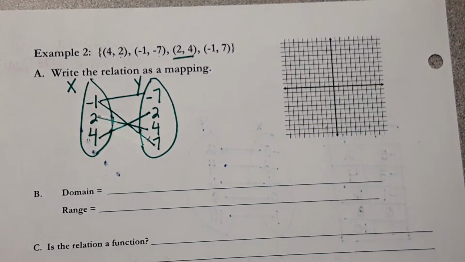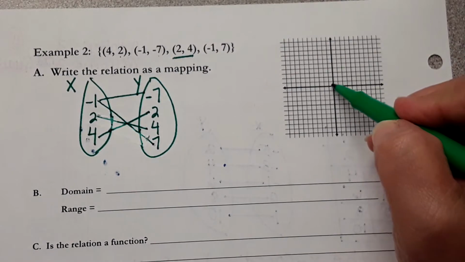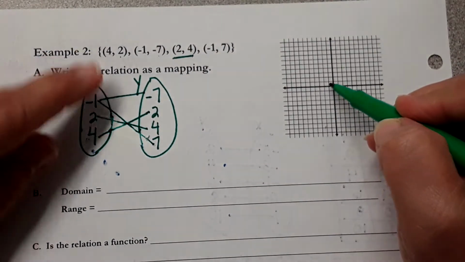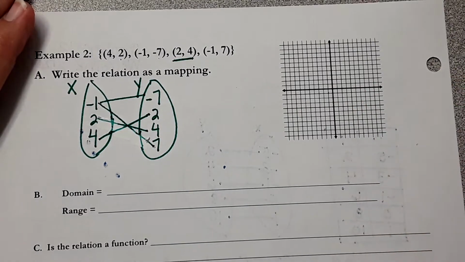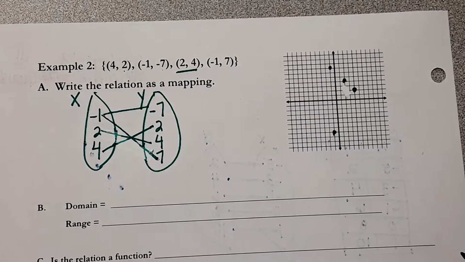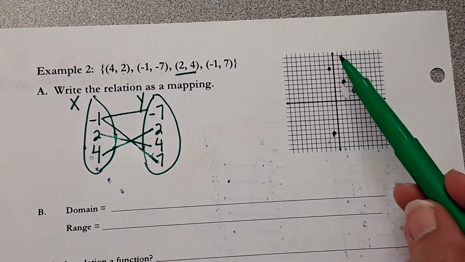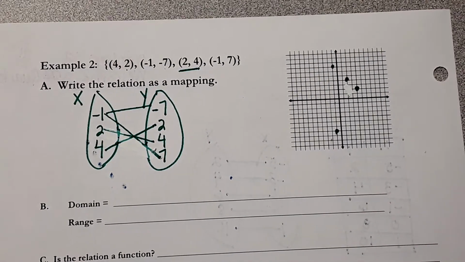Now we need to graph that. We're going to go over to -1, down to -7. 1, 2. I think I'm doing it wrong. I'll look at it in a second. Okay, so I missed that one, the one in the middle.